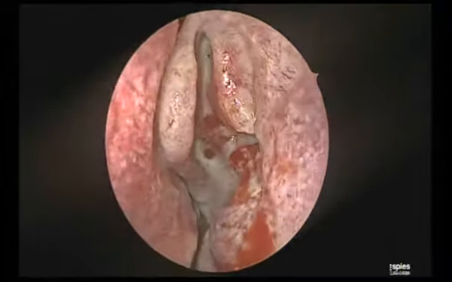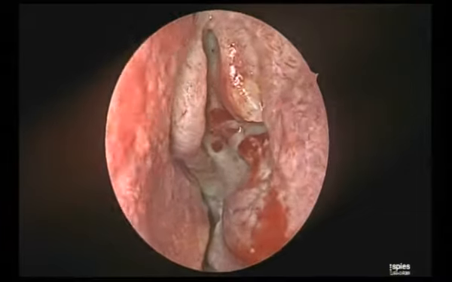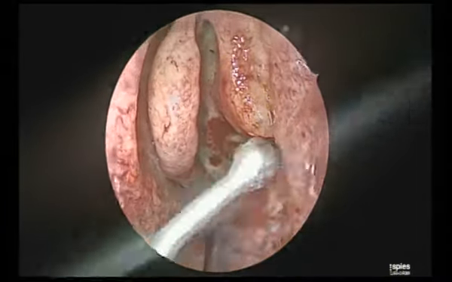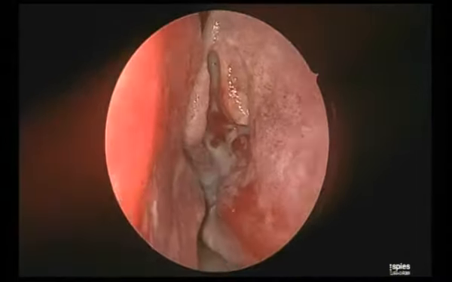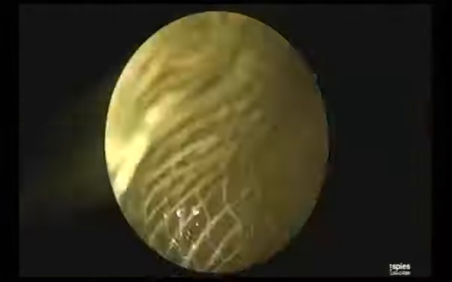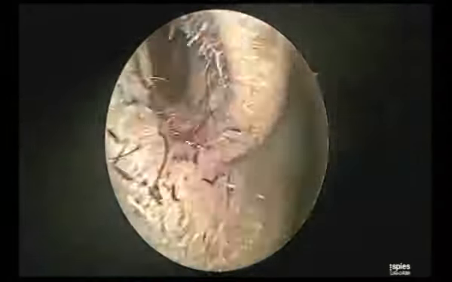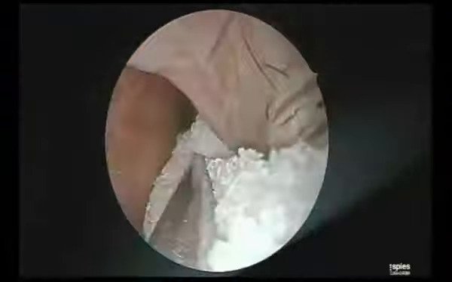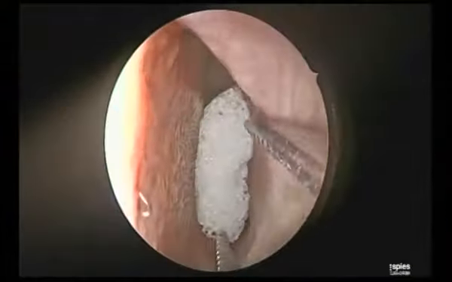Now, can you see something? Yes, we can see. This step is known as infundibulotomy. This is opening the three-dimensional infundibulum. Can you see this? Very nicely. That is infundibulotomy, the simple step. And this infundibulum is the space where the sinuses drain into.